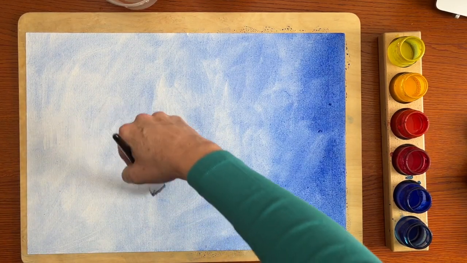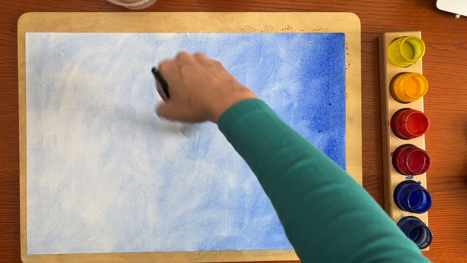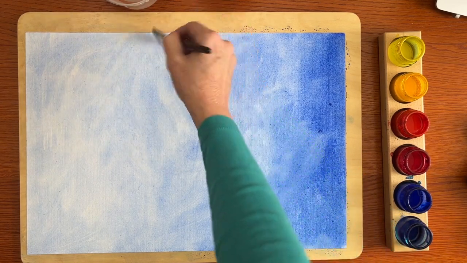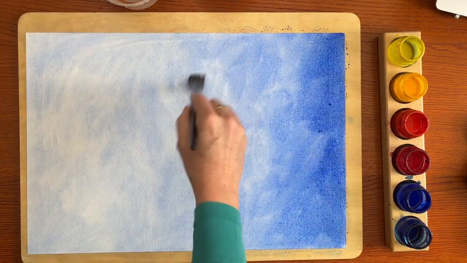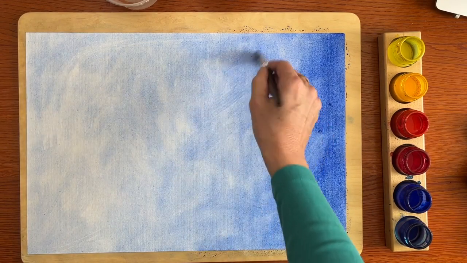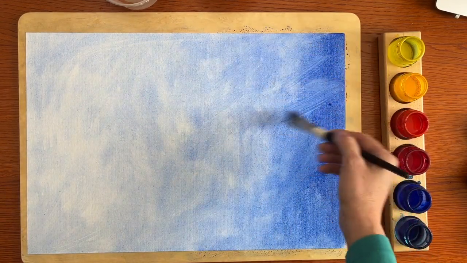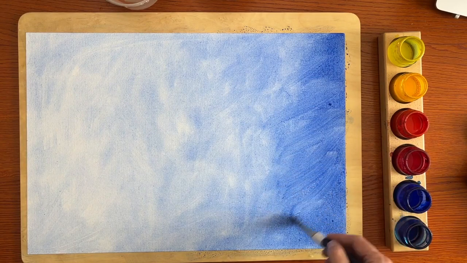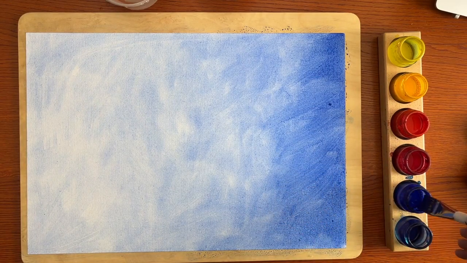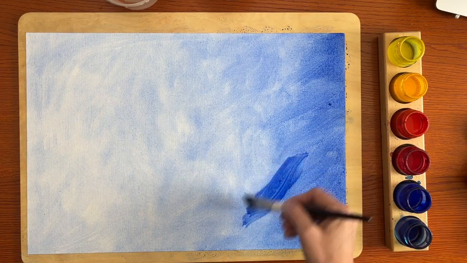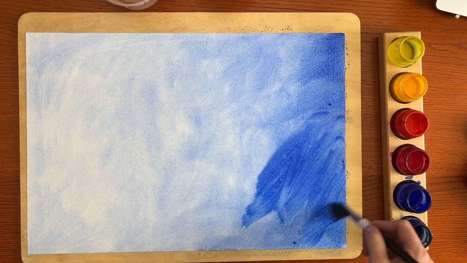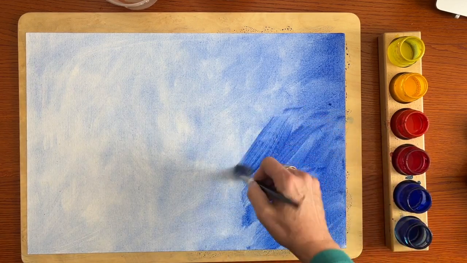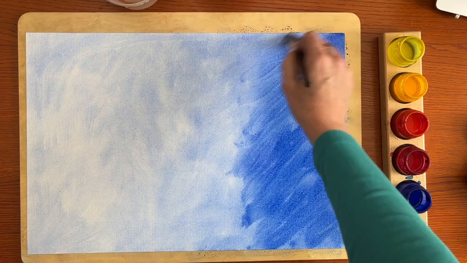So once I have all the color on the paper, now I'm going to make some modifications, some adjustments to the color so that this dark area comes more deeply into the picture. More darkness.